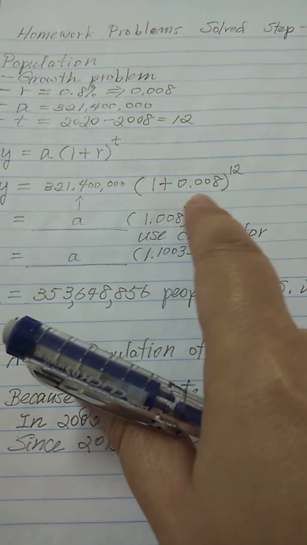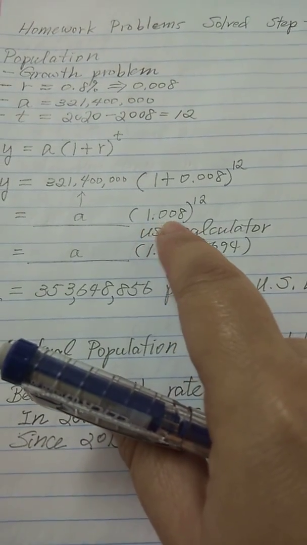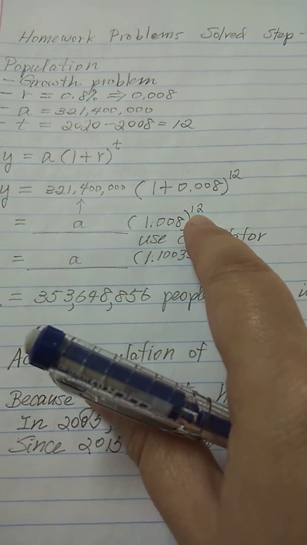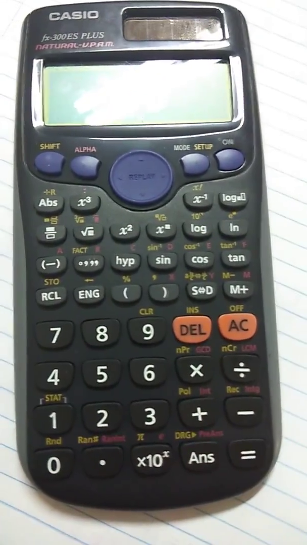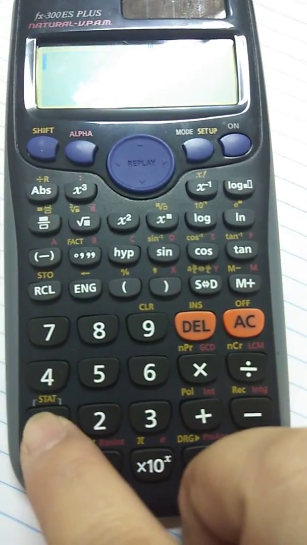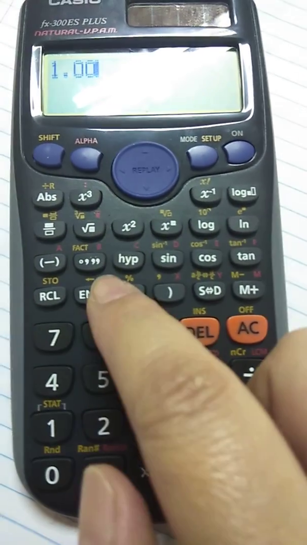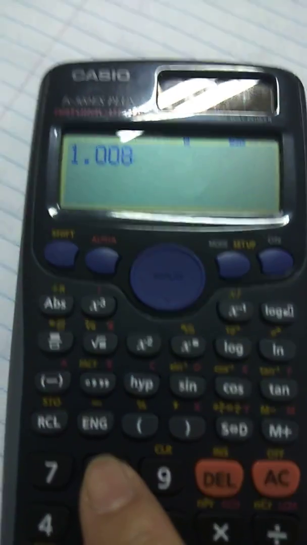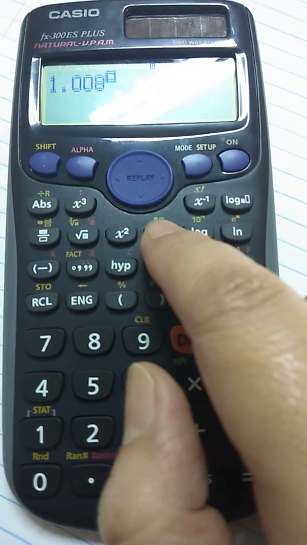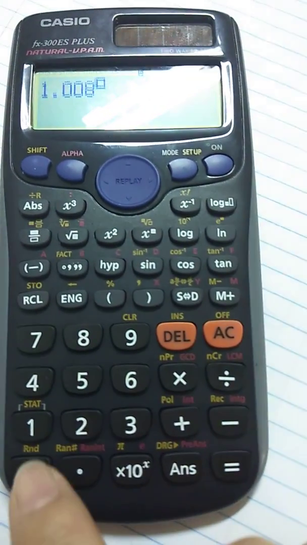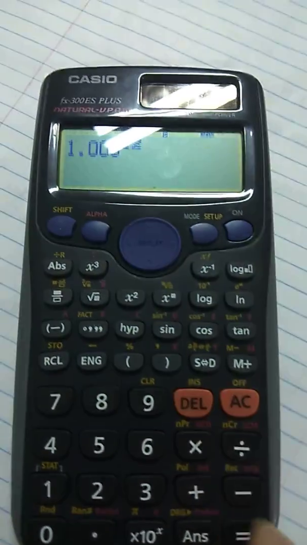So first, let's add these two together, and you get 1.008. You're going to raise that to the 12th power. You will use a calculator for this part. Okay, so if you don't remember how to use a calculator to do that, here it is. So if I have 1.008, and then I'm going to raise that to a certain power, I use this key, I press that, and then I enter 12 for 12 years, and then press equal.